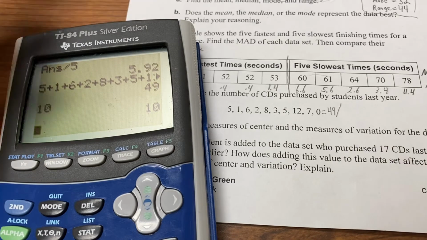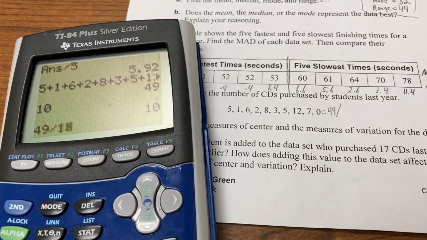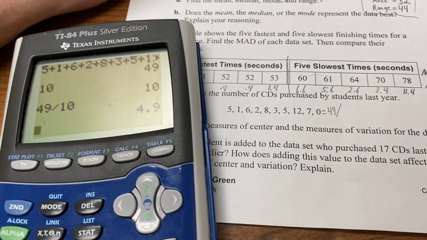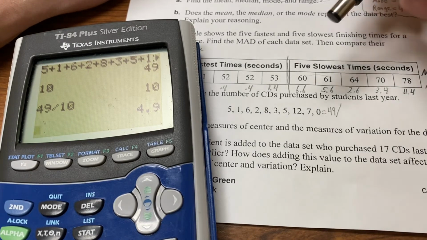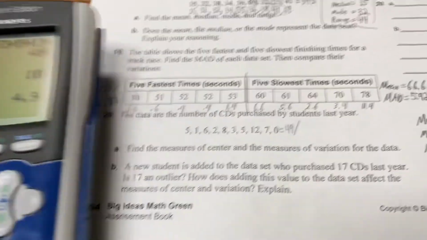Dividing it by 10, that was not what I meant to do. 49 divided by 10 gives us 4.9. So our mean is 4.9.